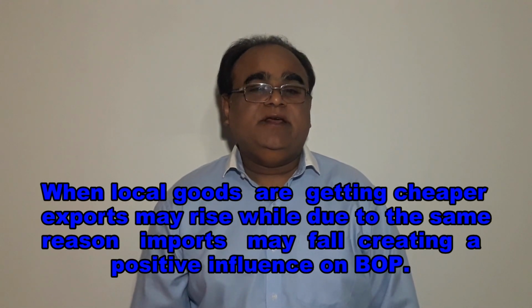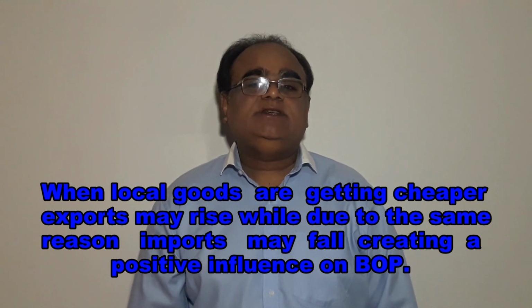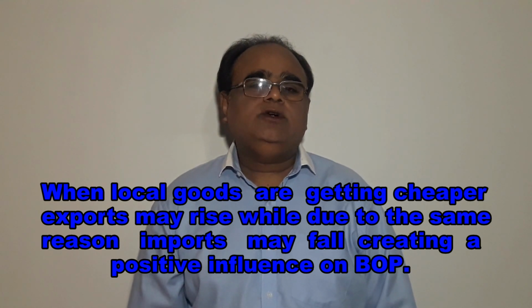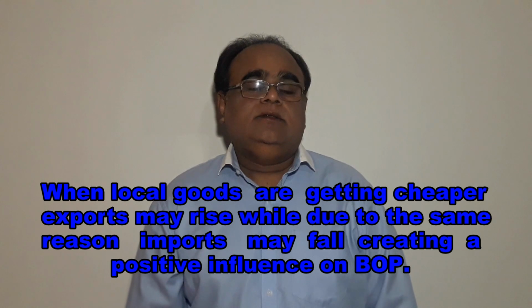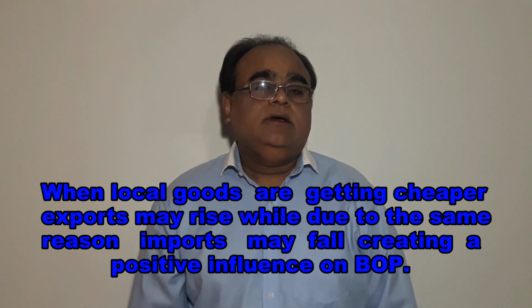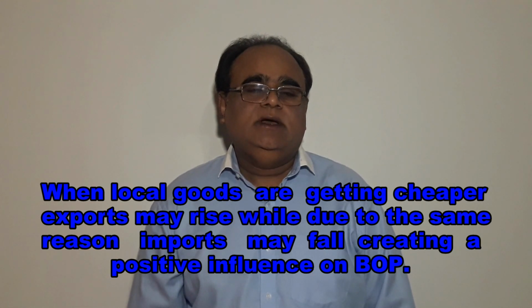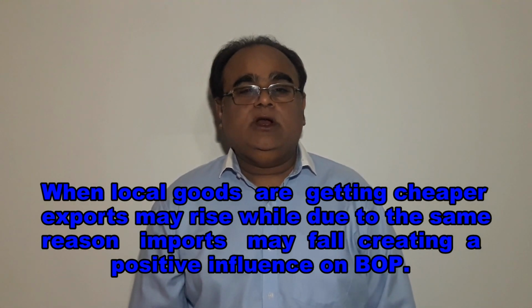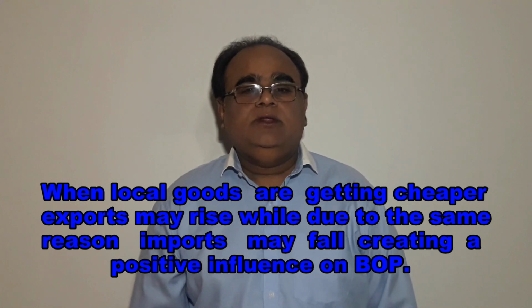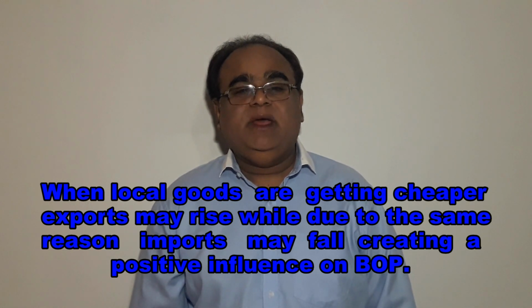A positive consequence of deflation can be an increase in exports and a fall in imports, because when price level is falling, it means that local goods are getting cheaper, the country is getting a comparative cost advantage, and in that case exports will increase. And on the contrary, because local goods are much cheaper now, reliance on imports may fall.